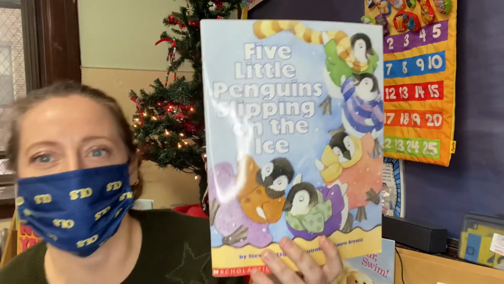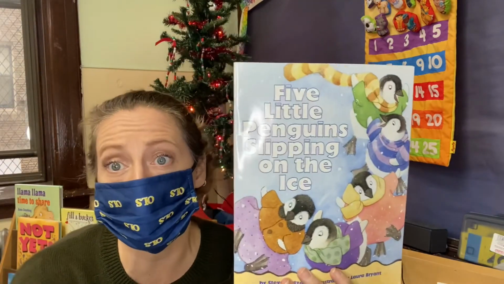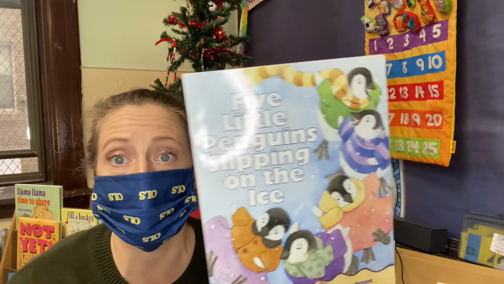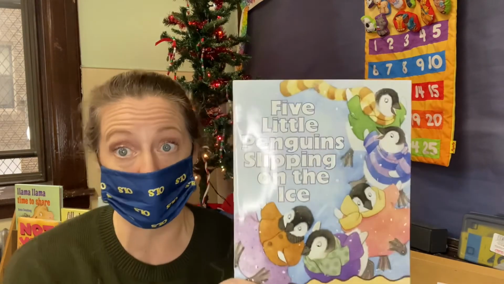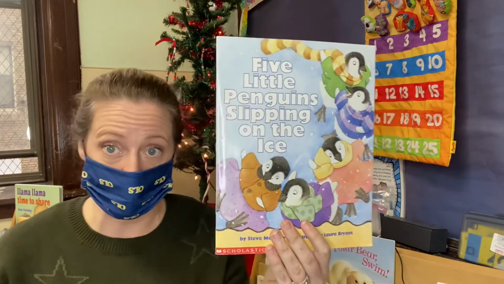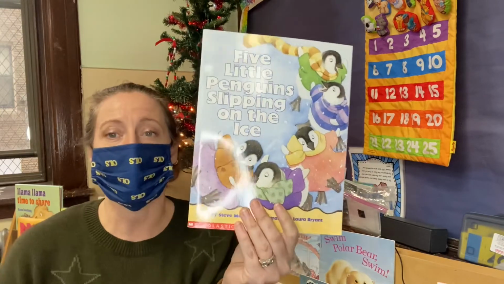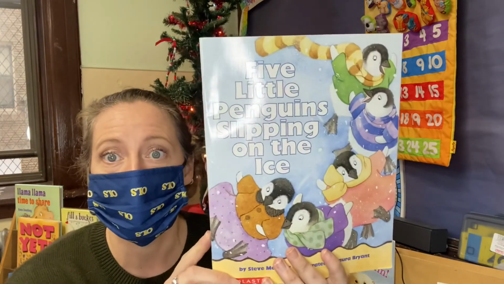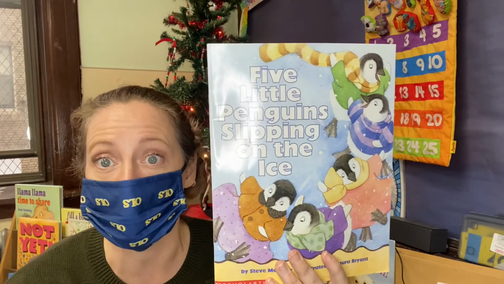Okay. Now we're going to read our book. There was no librarian here to choose the book, so I chose for us. I get to be the librarian, which is fun. And I chose 5 Little Penguins Slipping on the Ice.